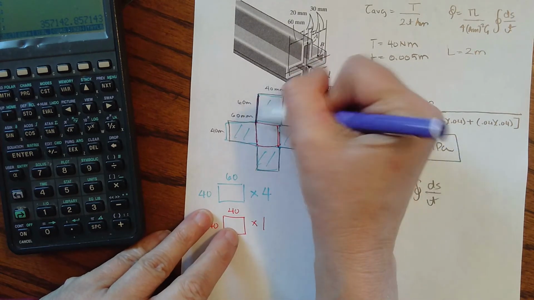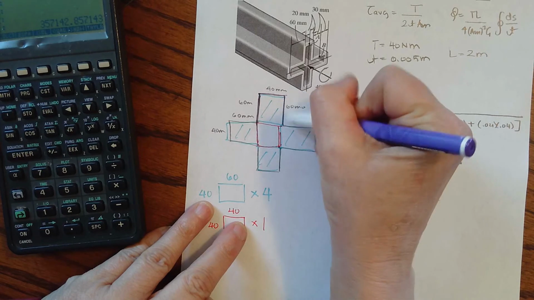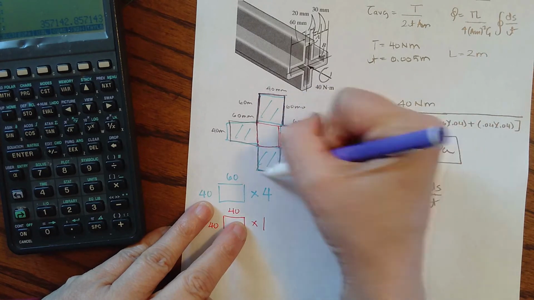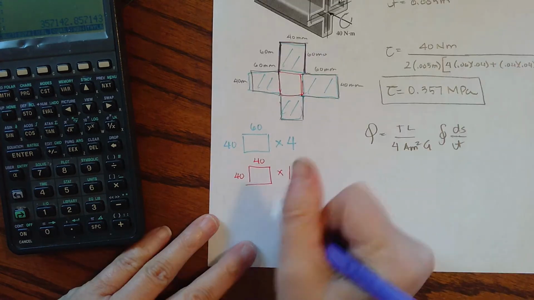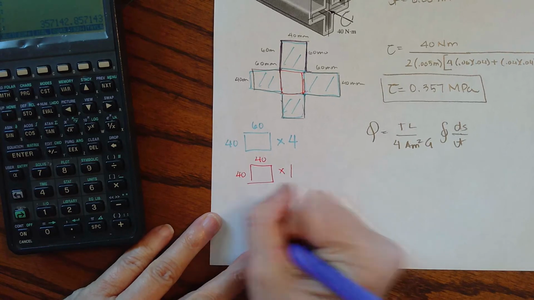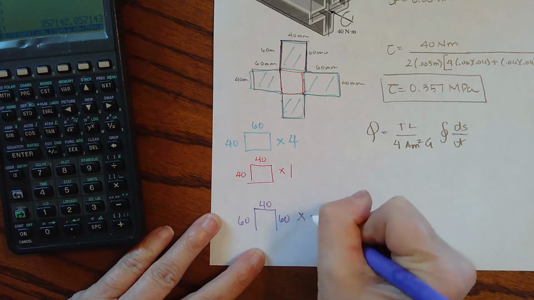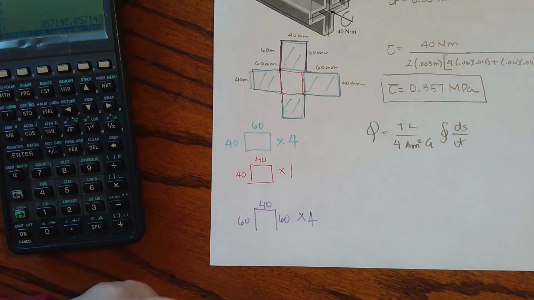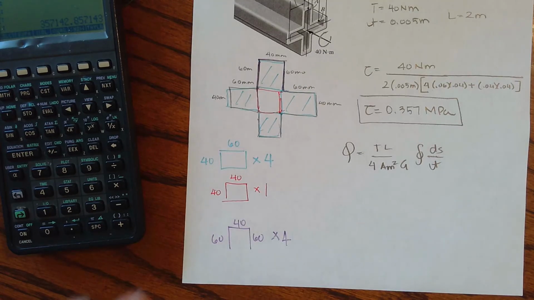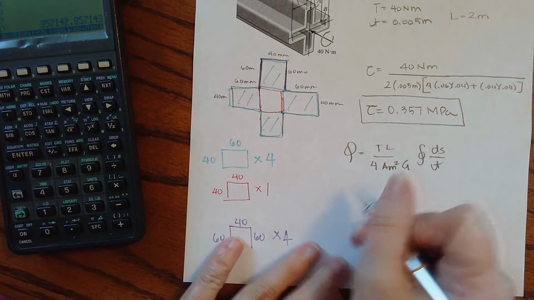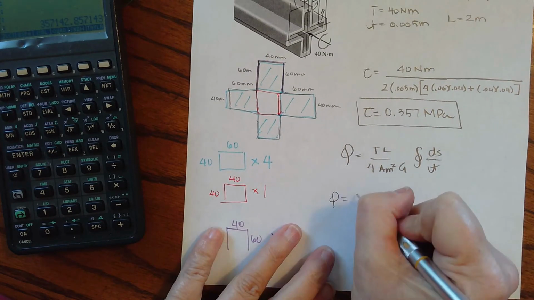So I have 1, and then 2, 3, 4. When I'm looking at that perimeter, it's 60, 40, 60 times 4, because I have 4 of those sets.